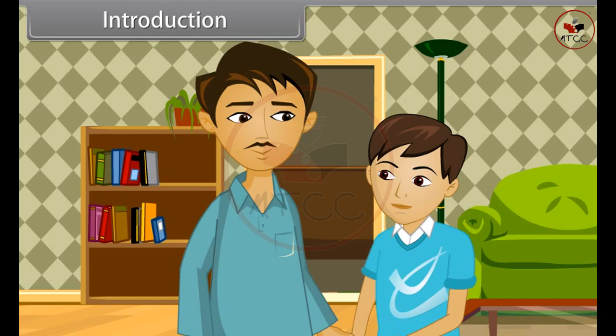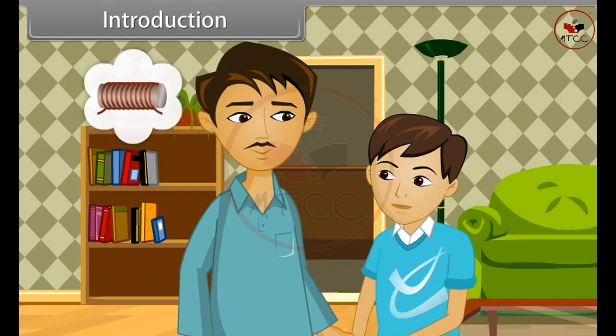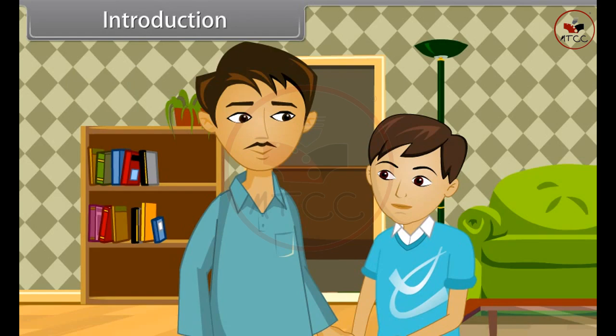His father replied to him that the doorbell works on the principle of the solenoid. A solenoid is a circular current-carrying coil. When the current passes through it, it behaves like a magnet. Students, you also must be curious like Ravi to know more about this. So today, we'll explore moving charges and magnetism.